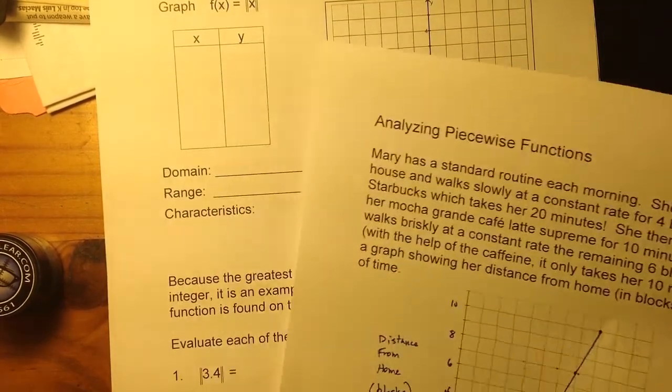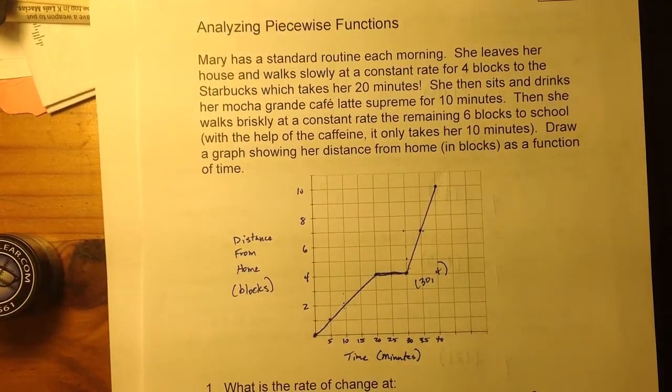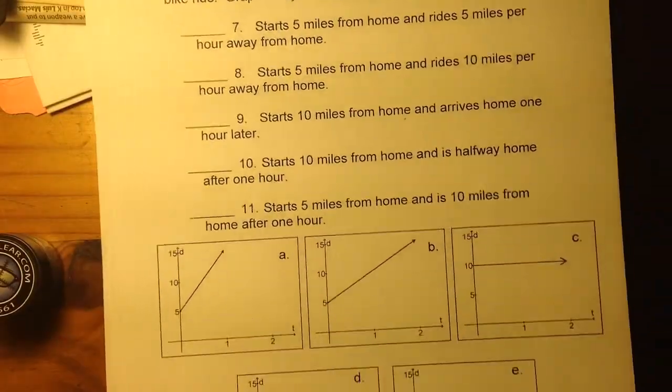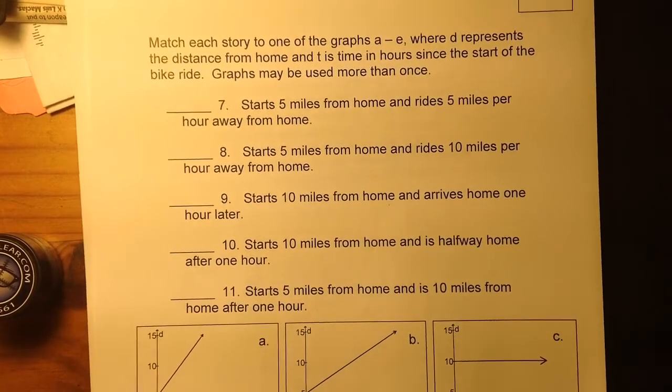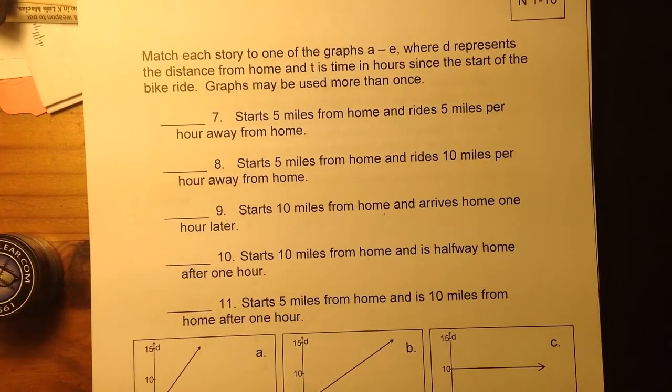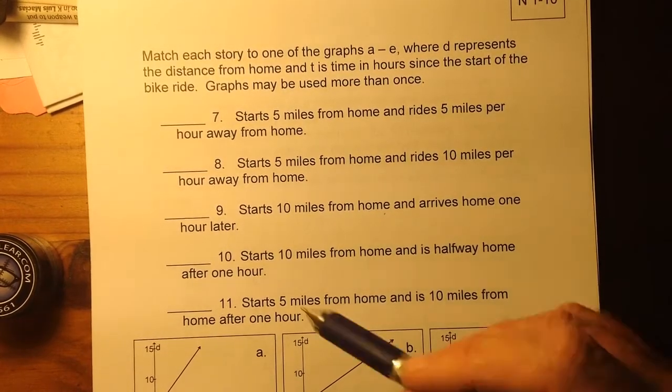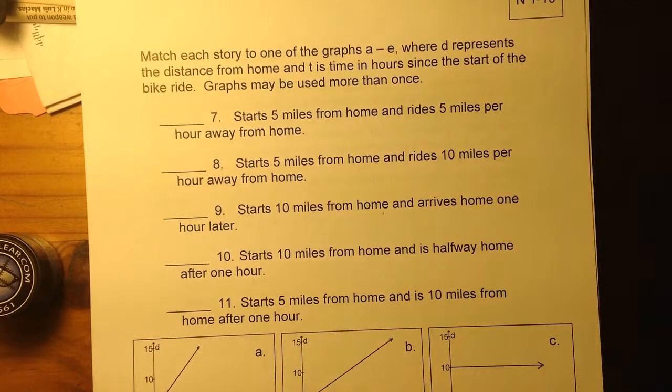Last page here. Sorry, got another page here. There we go. Last page. It says match each story to one of the graphs A through E, where D represents the distance from home and T is time in hours since the start of the bike ride. Graphs may be used more than once. And so we've got 5 situations here, and then we have 5 graphs, but it is possible that one or more of the graphs may be used more than once.